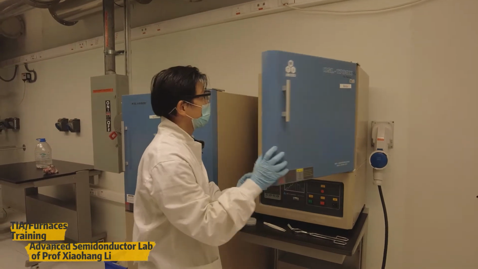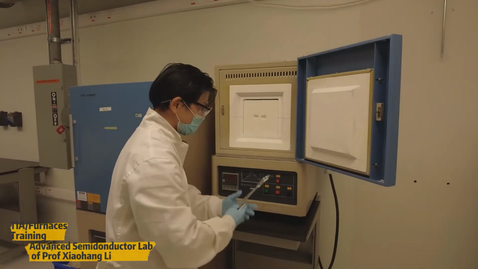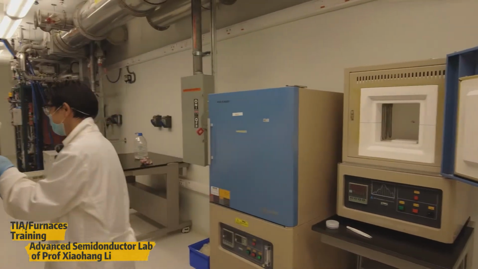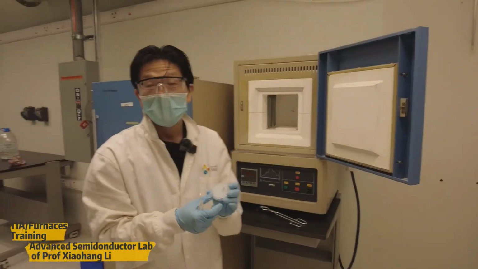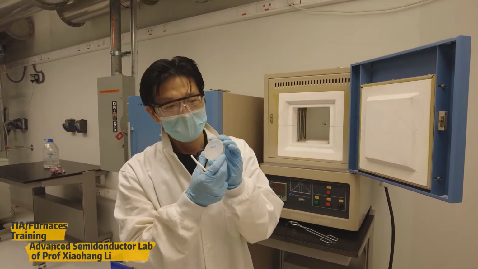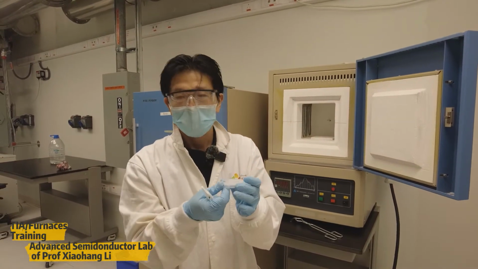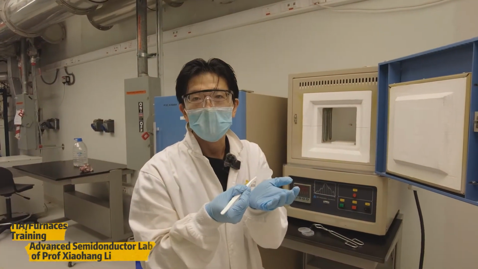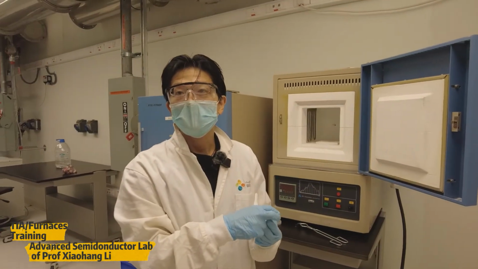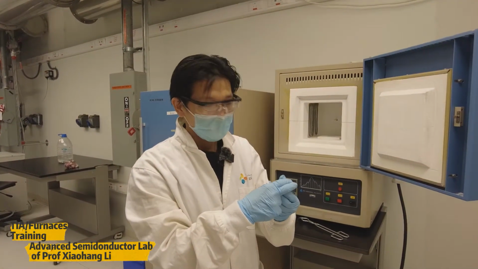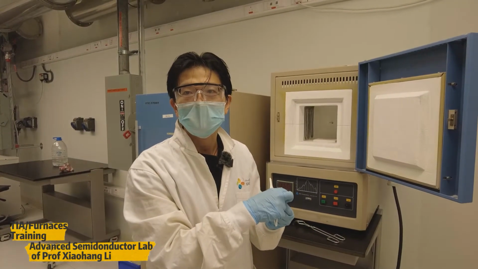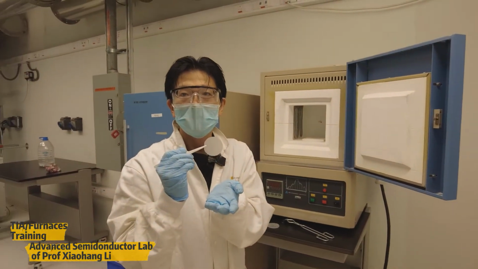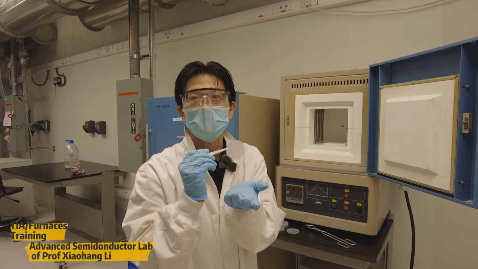First, open the chamber. Use the clamp to open this shield. Then we will put our beta gallium oxide, which is deposited by PLD. Put this sample into the oven first. This is our 2-inch gallium oxide sample. We will use another sapphire to cap the samples to prevent surface damage. So here we use a sapphire substrate. Use another 2-inch wafer to put on top of the samples.